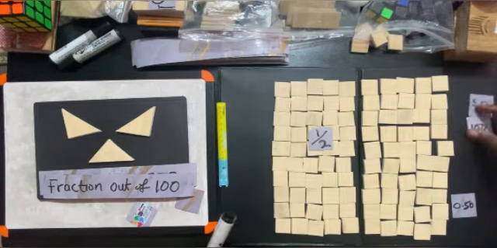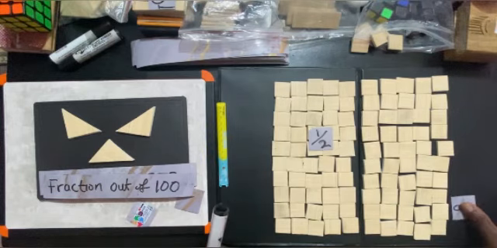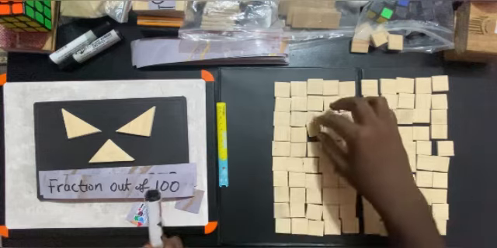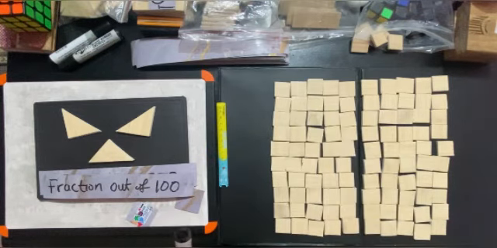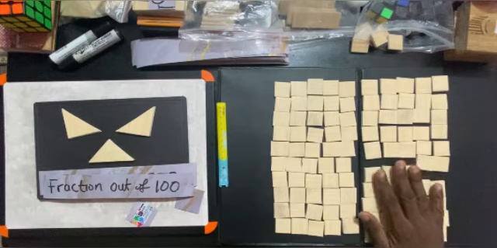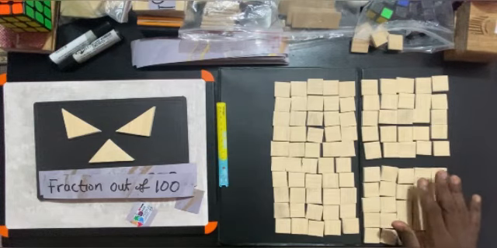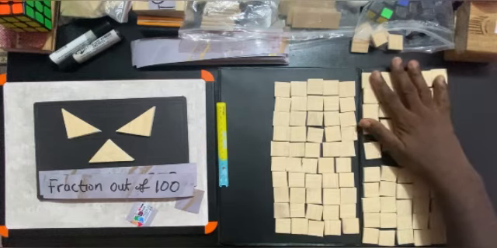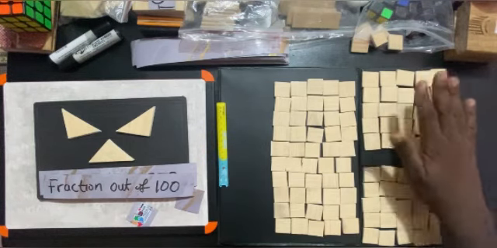We can also cause another separation. So we know that this here is 25 out of 100. This here is also 25 out of 100.